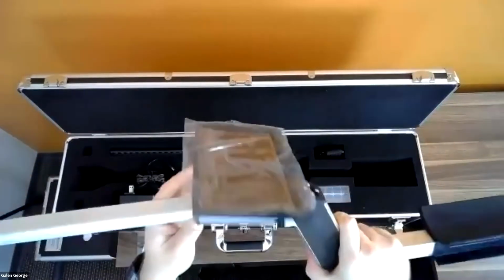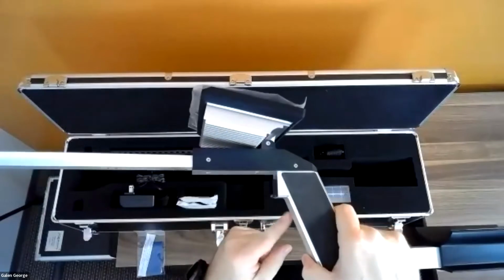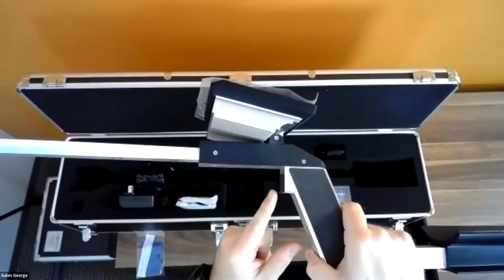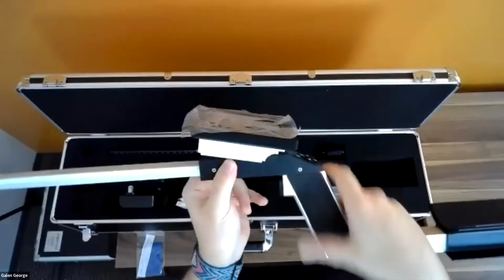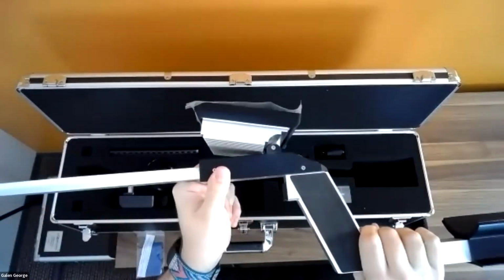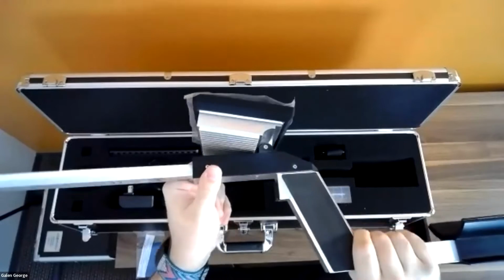How you actually take the measurements, if I turn this on its side, there's a trigger right here. And the trigger is what you actually use to take the measurements. So when you hold it, you get a live image. When you release it, it actually acquires that image.